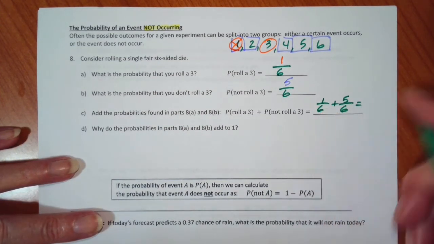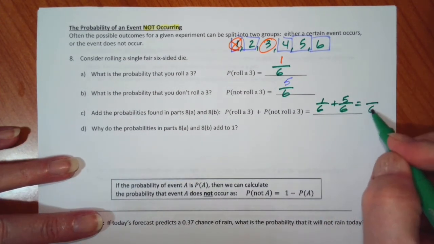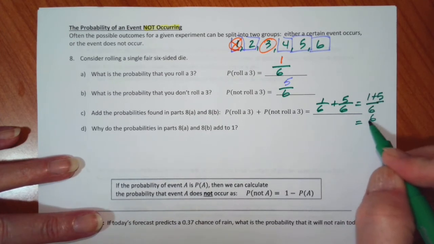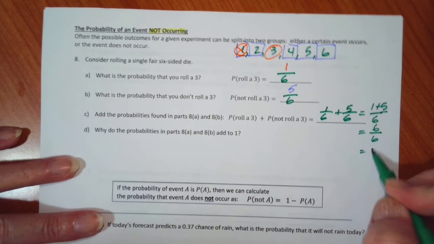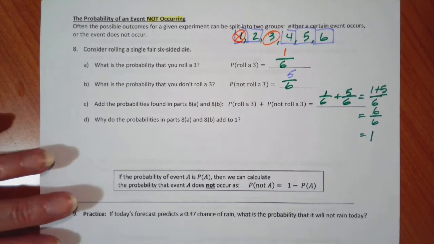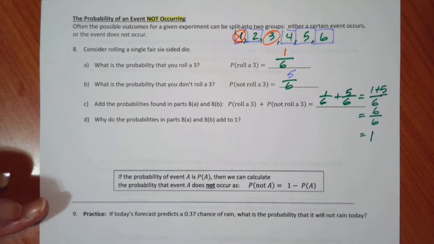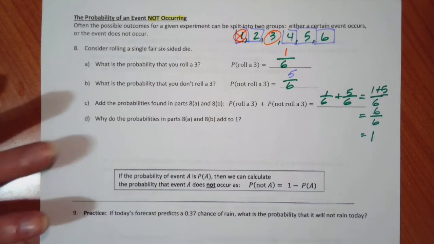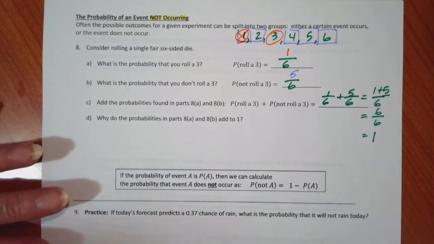Remember when we're adding fractions with a common denominator, we have 1 plus 5, that becomes 6/6, which is 1. Why do they add up to 1? Well, this goes back to being a certainty.